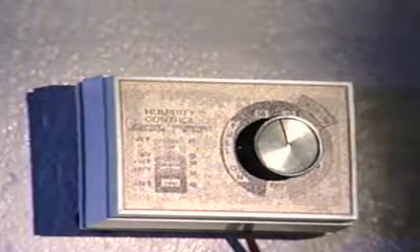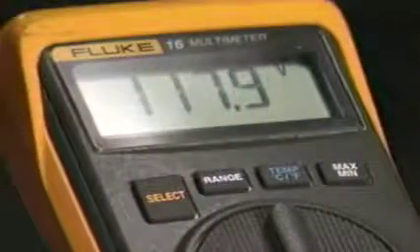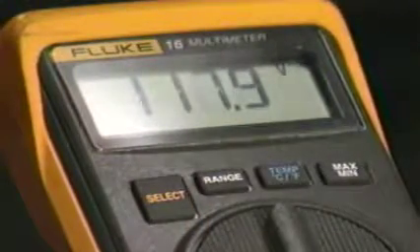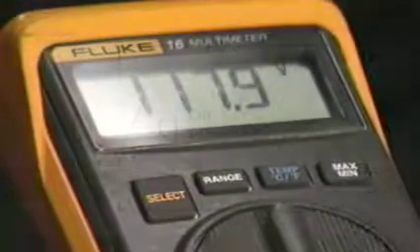Humidistats are designed to open and close their contacts based on the level of humidity that is present in the occupied space. If the humidity is lower than the desired level, the contacts on the humidistat will close to energize the humidifier. When the humidity reaches the desired level, the switch will open, de-energizing the humidifier.